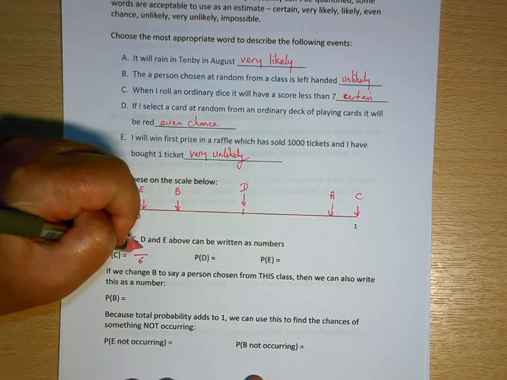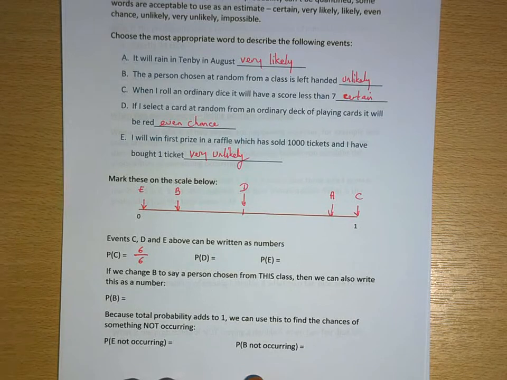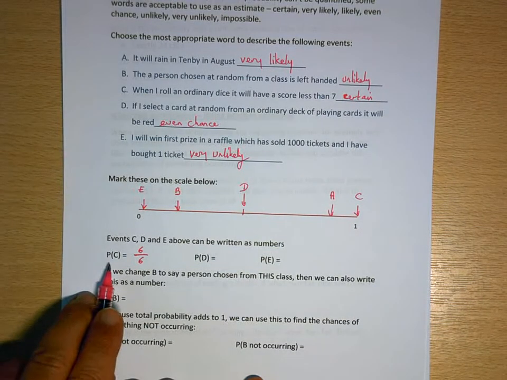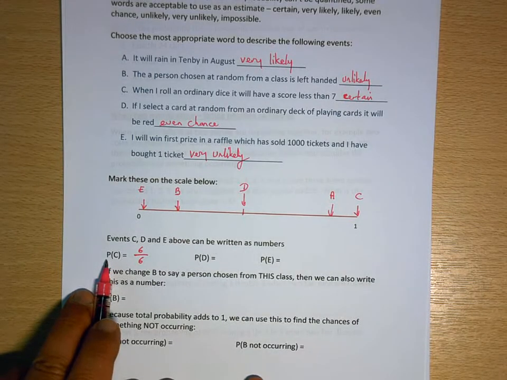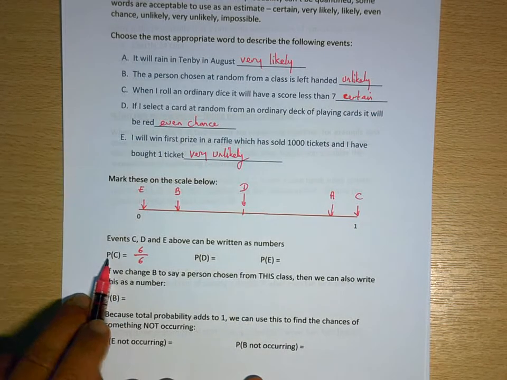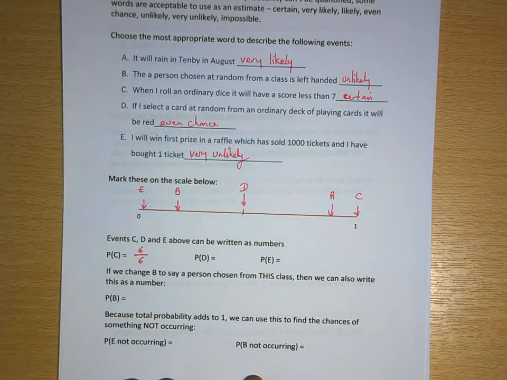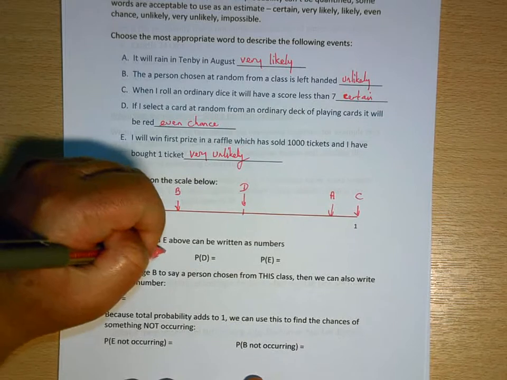So the number on top is the number of occurrences that meet the probability. And the other thing to say here is when we talk about probability, I know I'm talking about a probability because of the way that it's written. P tells me it's probability, and then what's in brackets is explaining what we're measuring. So C, this is the probability that when I roll an ordinary dice, it will have a score less than 7: 6 out of 6, or 1.